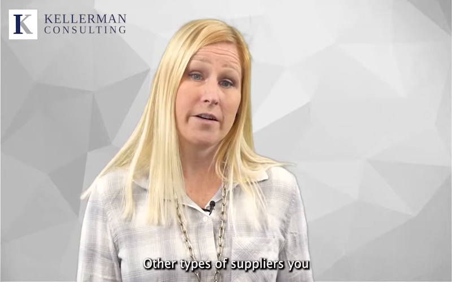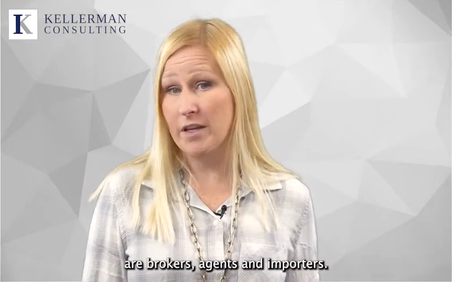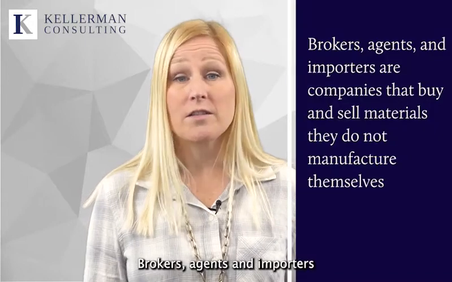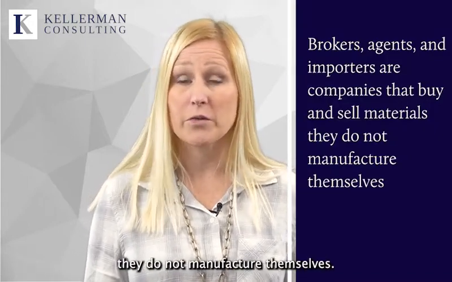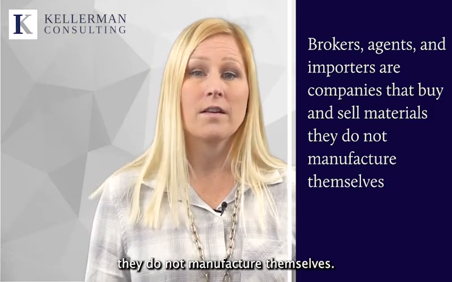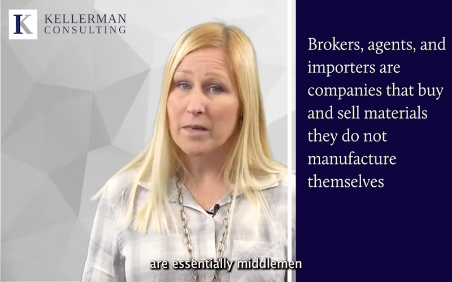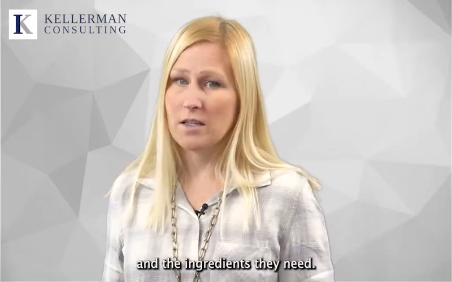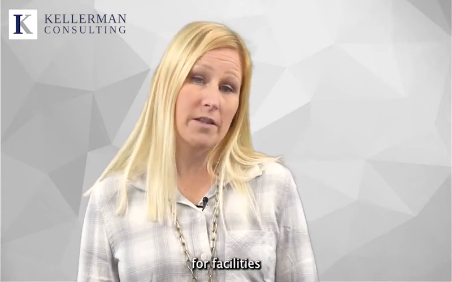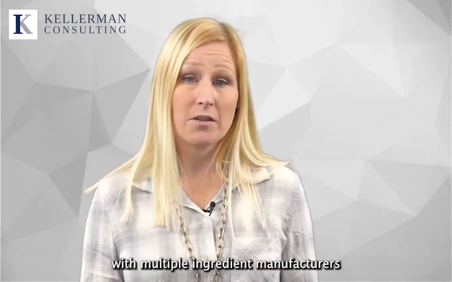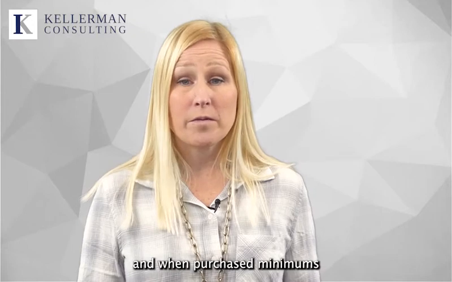Other types of suppliers you may encounter are brokers, agents, and importers. Brokers, agents, and importers are companies that buy and sell materials they do not manufacture themselves. These businesses are essentially middlemen between a food manufacturing facility and the ingredients they need. Agents, brokers, and importers play an important role for facilities with multiple ingredient manufacturers and when purchase minimums are not achievable for smaller businesses.